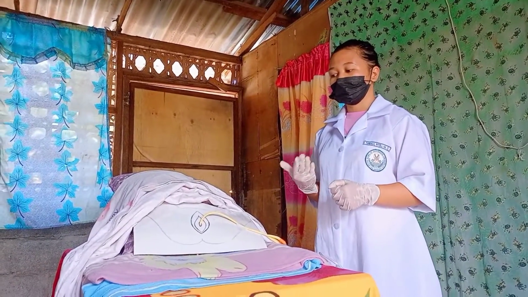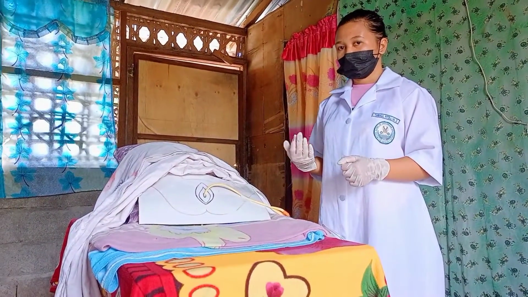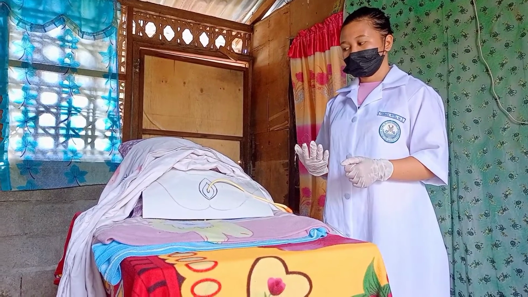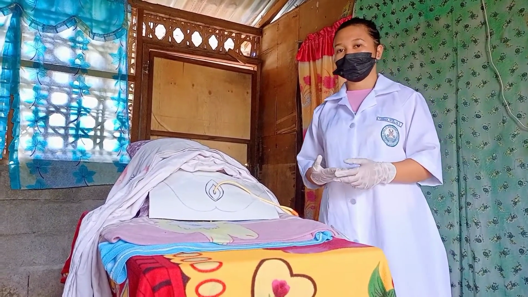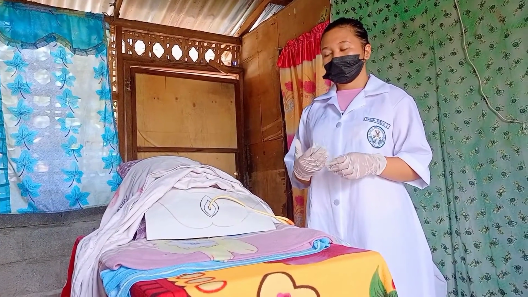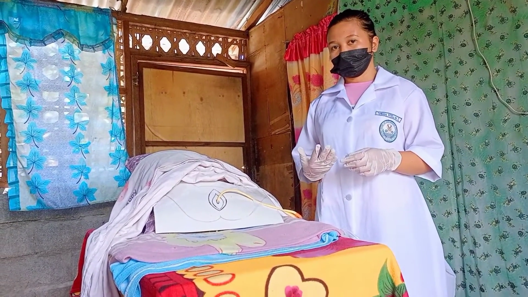And also change linen as needed, including soiled linen or linen that became damp during the catheterization, to ensure the patient's safety, comfort, and privacy.